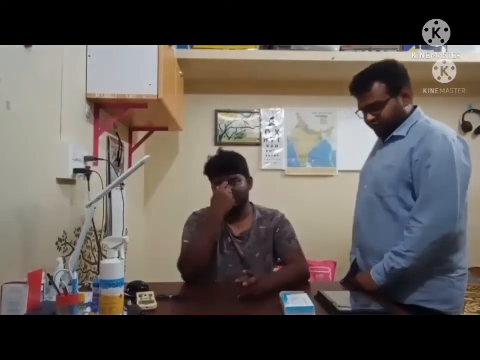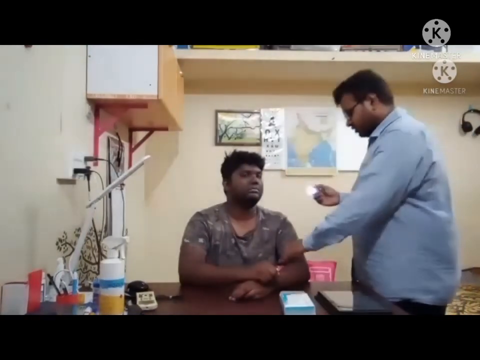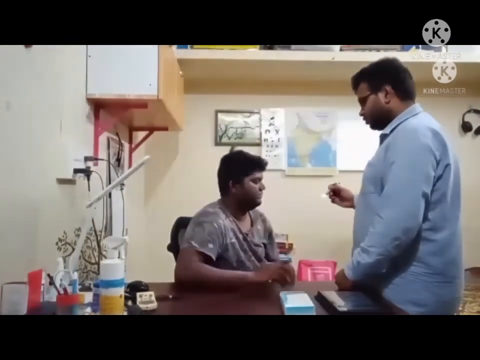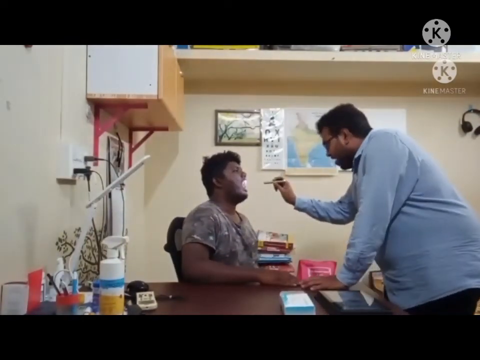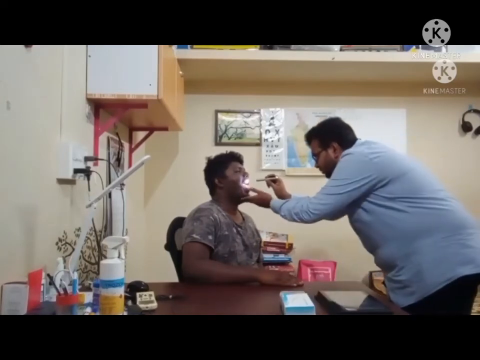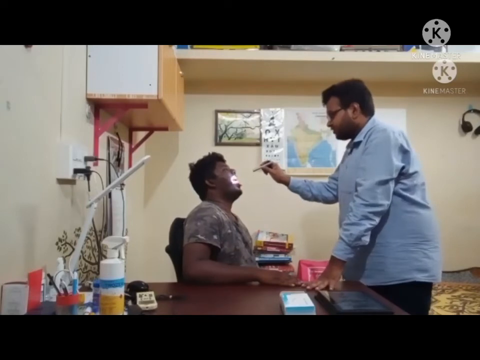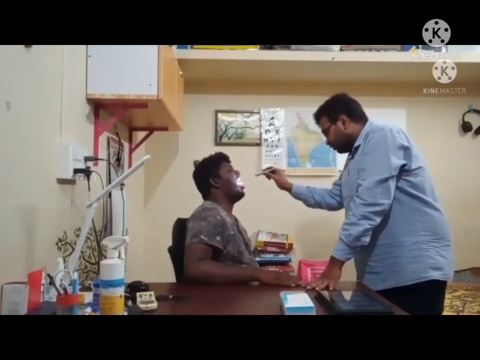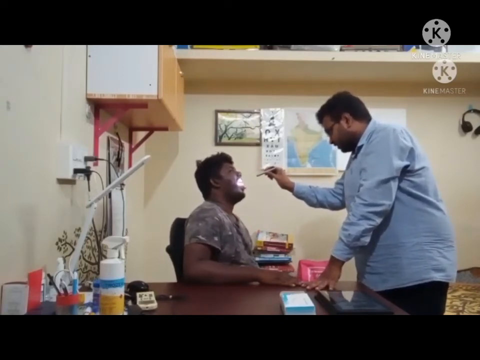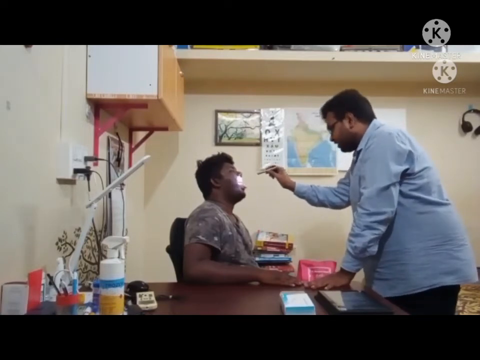Cranial nerves 9 and 10, the glossopharyngeal and vagus nerves. We are going to assess both nerves at the same time. First, we have to take a pen torch. Can you turn this side? Open your mouth. Say ah. Look up. So I can see the soft palate elevating and arching, and the uvula is symmetrical on both sides. In case it is not symmetrical, we have to perform the gag test.